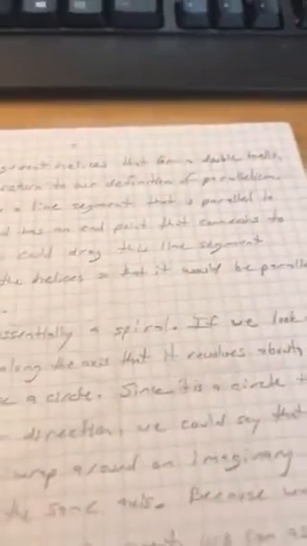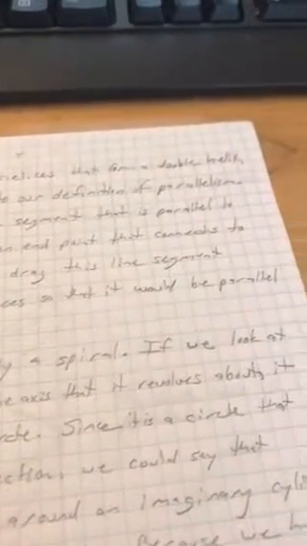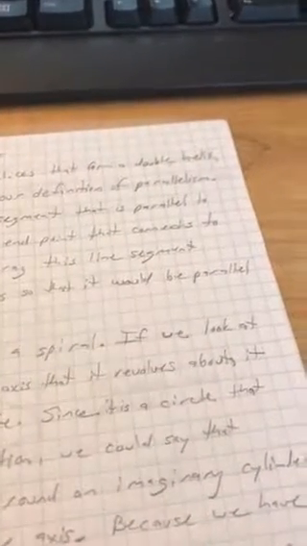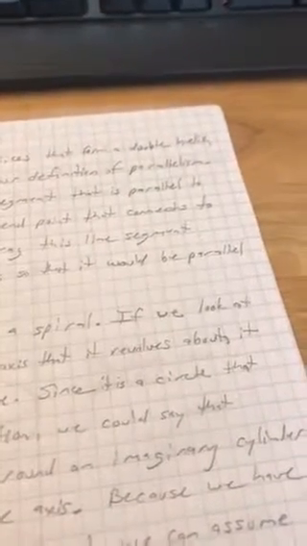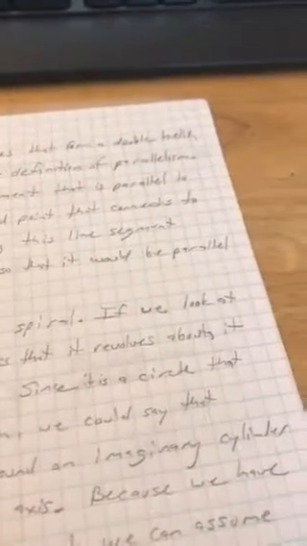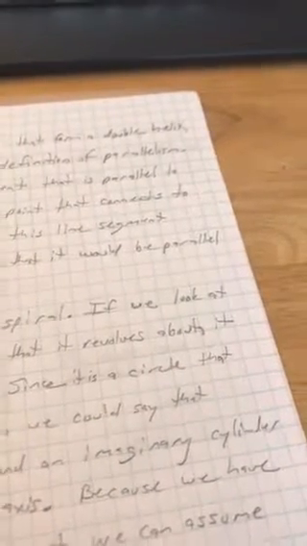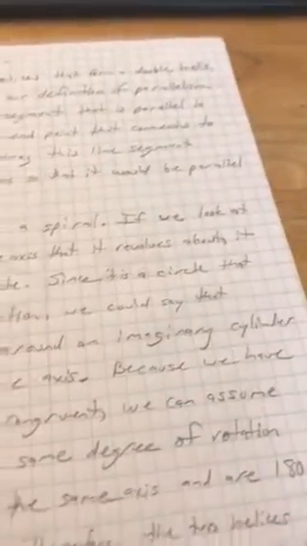For D, the helixes are a pretty interesting idea, I think, of DNA. Now with this guy, you've got to think about the definition of parallelism. With this situation, you can create your line segment, but the helix is going to be essentially a spiral. If we look at a helix down the axis it revolves around, it will look like a circle. And since the circle goes into another direction, we could say that the helix would wrap around an imaginary cylinder that goes along the same axis.